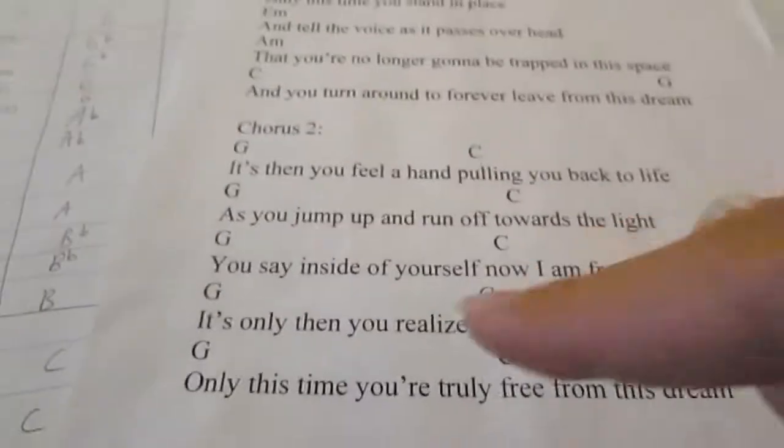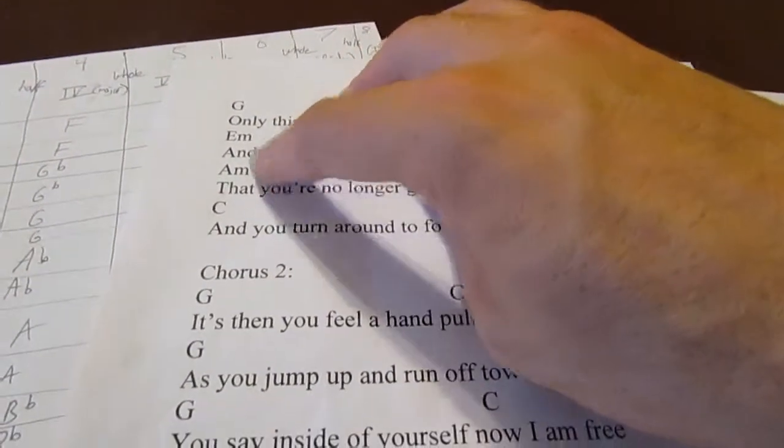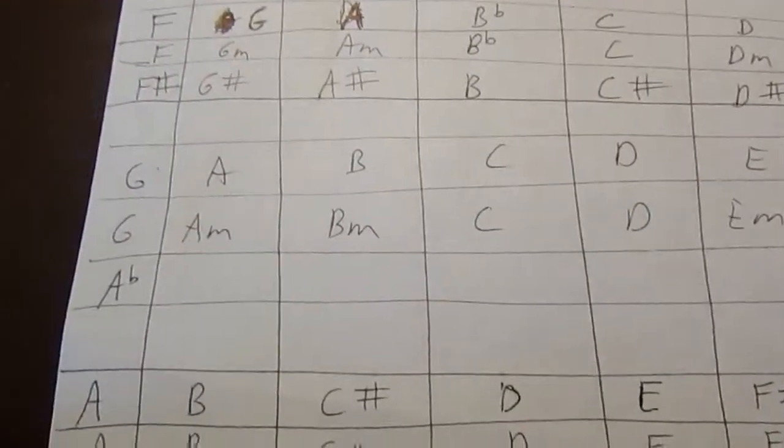We've also got the 4, the C, and we've also got the 2 and the 6, right? It's in G: A minor is the 2, E minor is the 6, C is the 4.